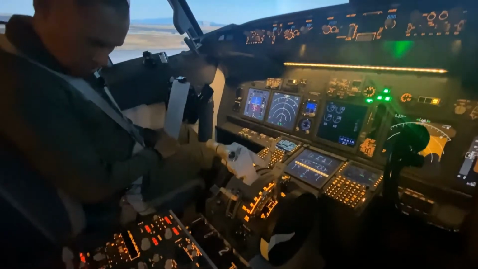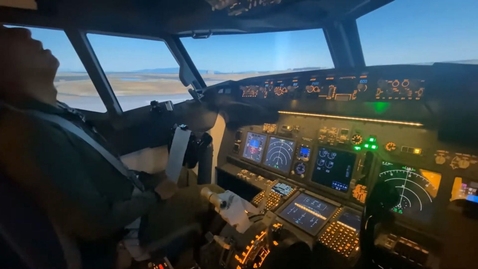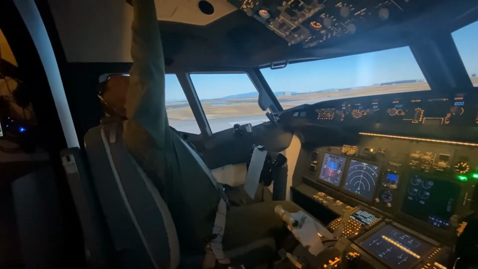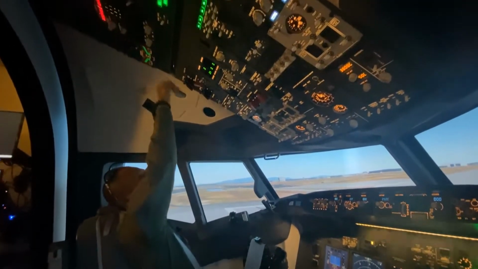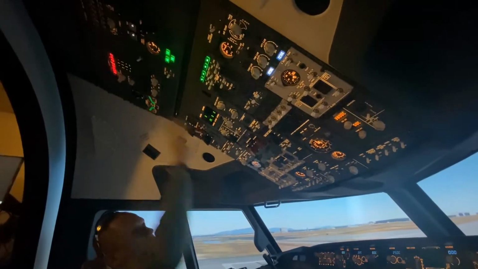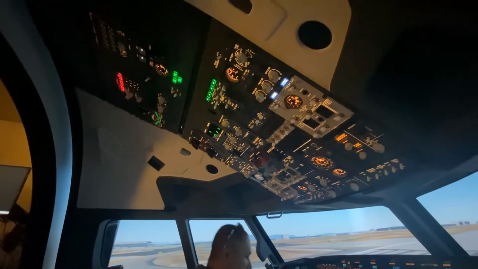Okay, there you go. Very good. All right, we also have green here for my flaps, so it's good. If you have red, do not fly. Yeah, that's usually the case. I have green, so it's good. Everything's green, nothing amber. Okay.